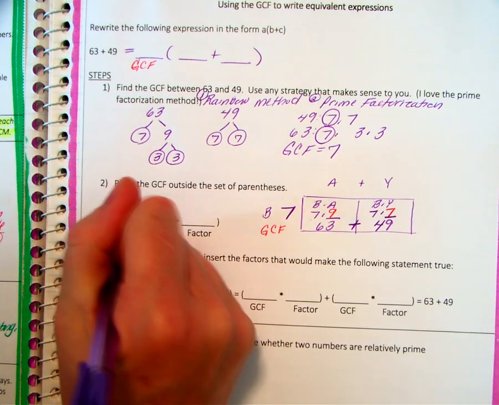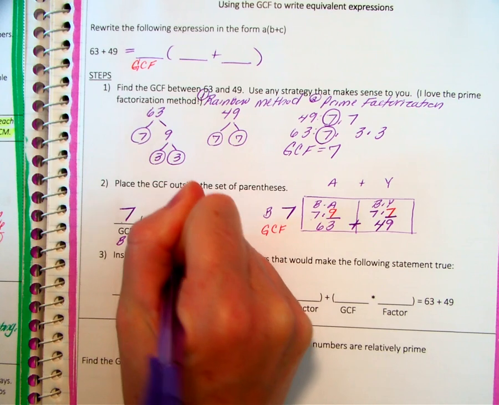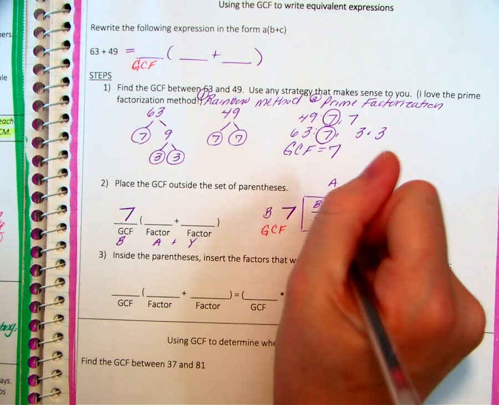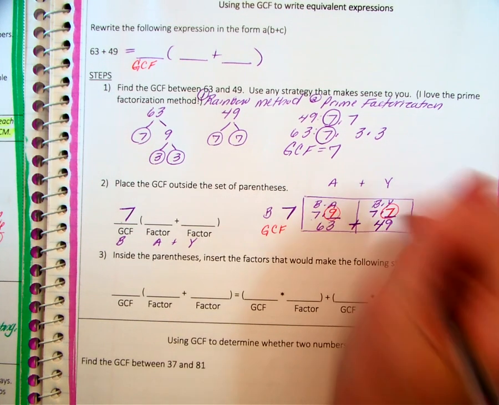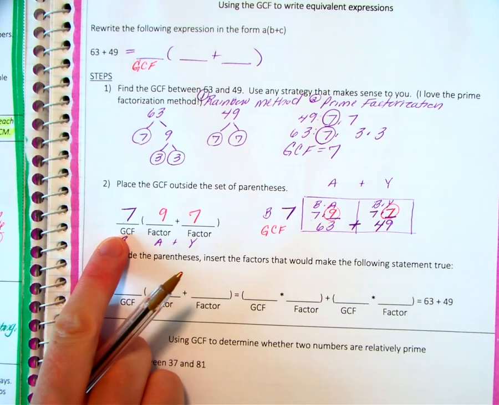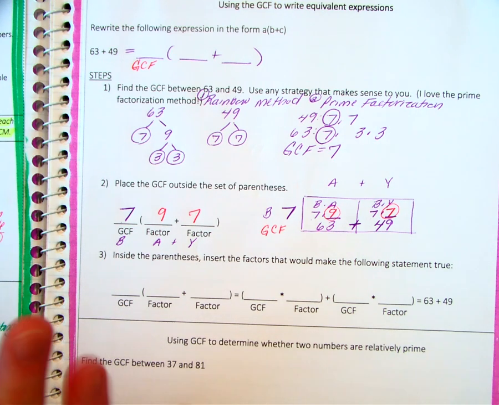This represents the B in the area model. This represents the A plus the Y, the two inner factors. The 9 and the 7 is the sum of terms. So 7, your GCF, is like the coefficient to the sum of terms. We're going to prove that this works.